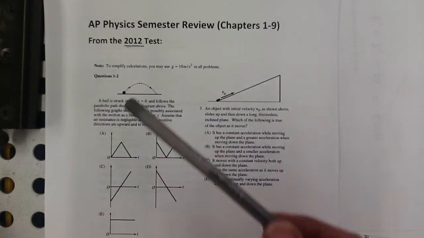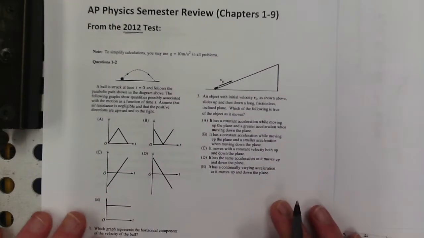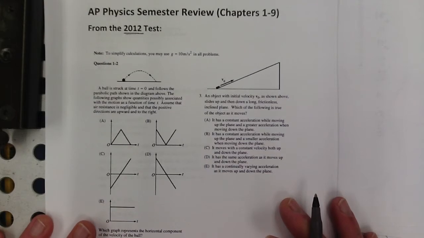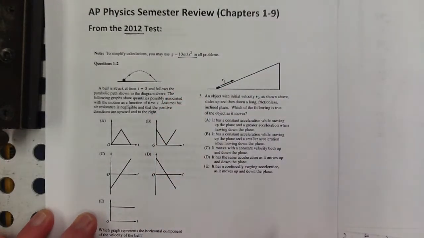So you don't want to get in the habit of dilly-dallying over these multiple choice questions. I try to pace out your tests in a similar way to what the AP test is going to be. So anyway, if you find that those are time challenging, that's something you can think about and try to work on. So let's go. We can use 10 instead of 9.8 if we want to simplify calculations.